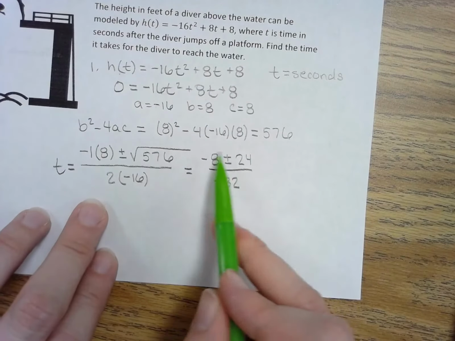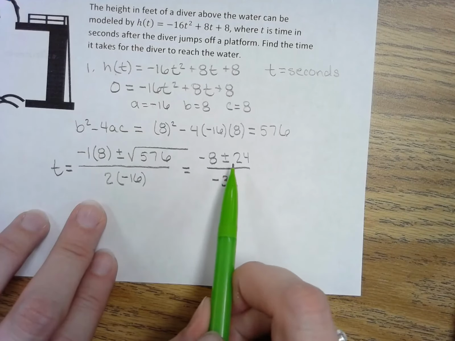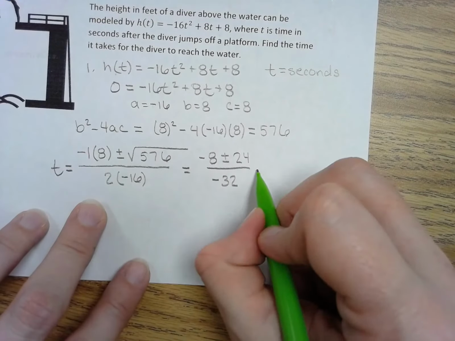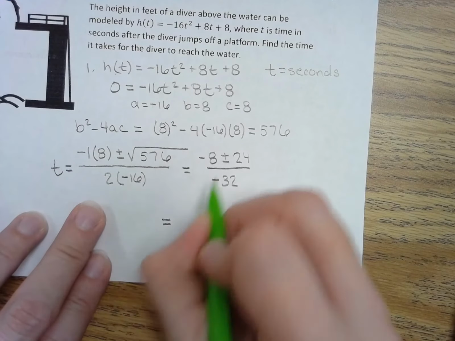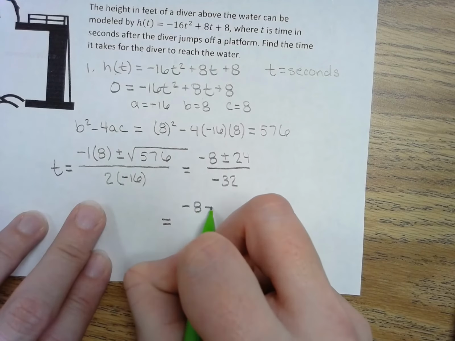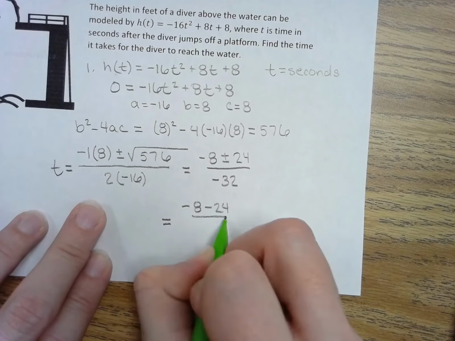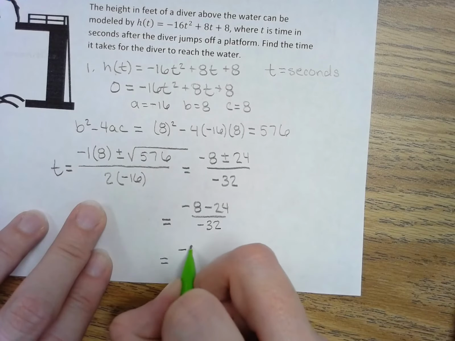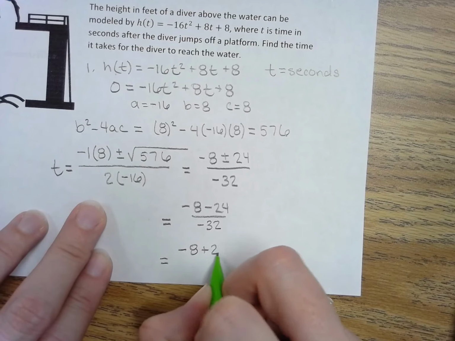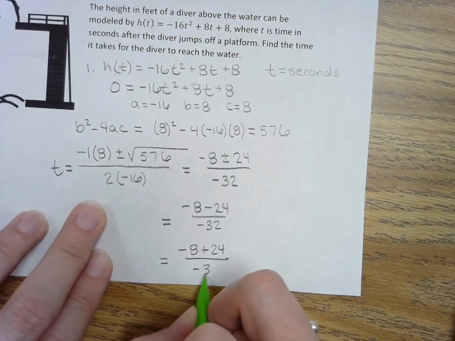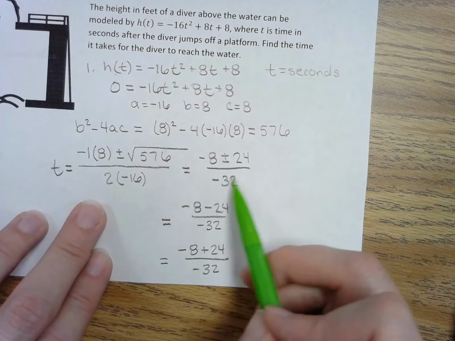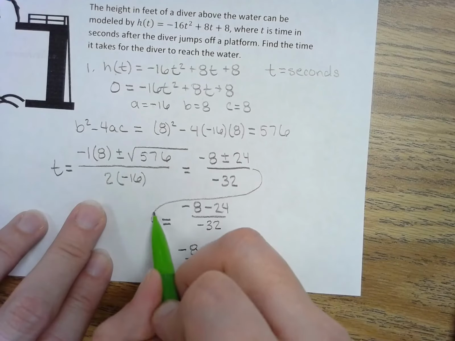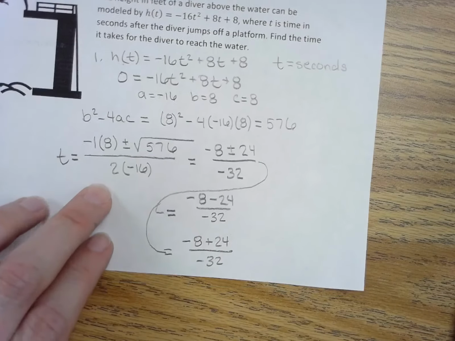So we have simplified as far as we can go, and now we need to deal with this plus or minus. So we'll separate out and do negative 8 minus 24 divided by negative 32. And we will need to do negative 8 plus 24 divided by negative 32. Rewriting the problem exactly as we have it, doing our plus and our minus symbol.